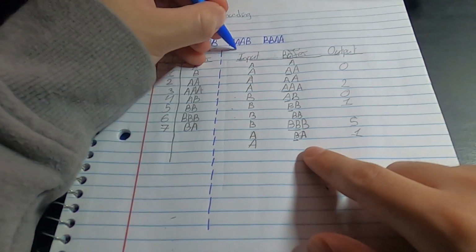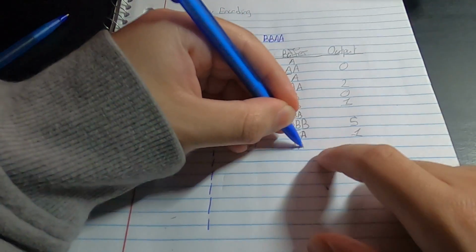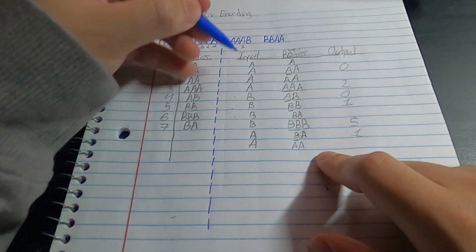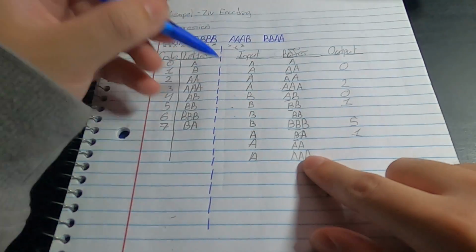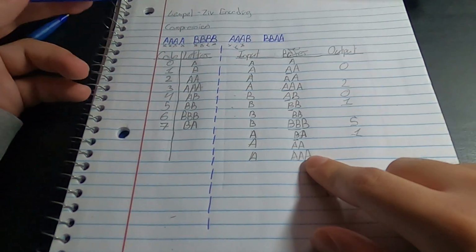Okay, now we're going to input another A here. So now we're at AA. We're not going to output anything because we have it. So we're going to input another A. So now we have triple A. And we already have that, so we're not going to do anything with it.